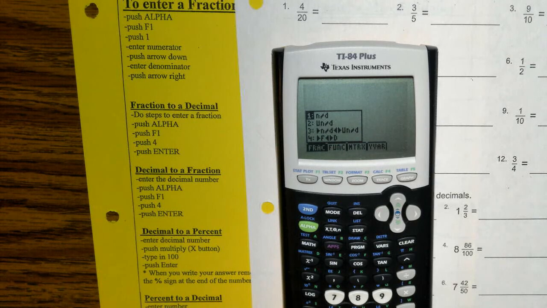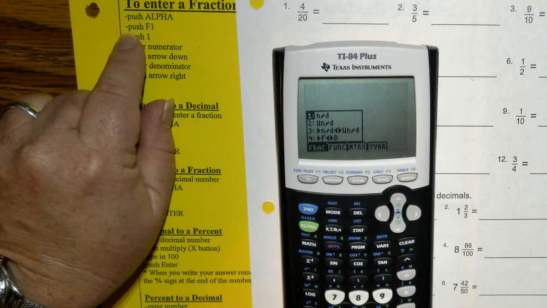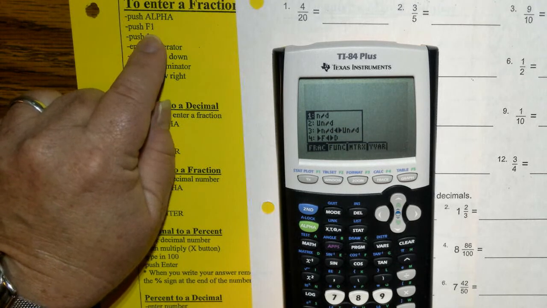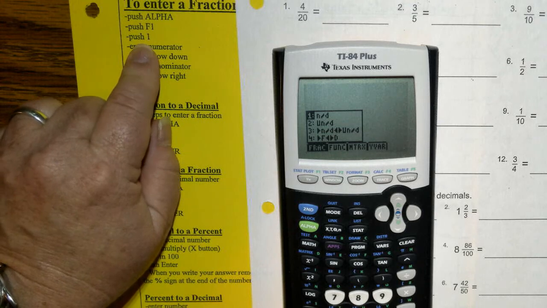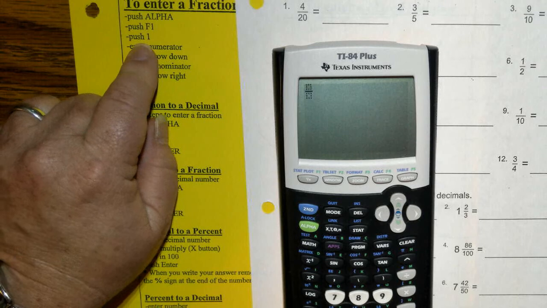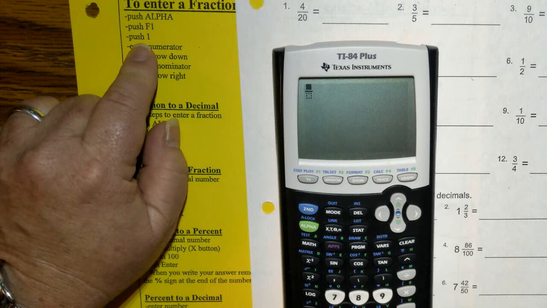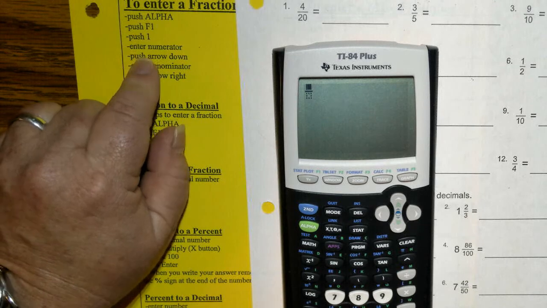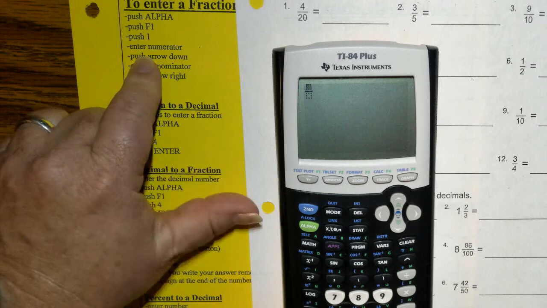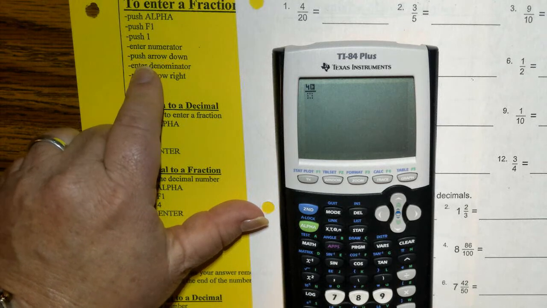All right. So we're going to follow our instructions. It said press alpha. It said press F1, which we've done. It says press 1 because we want to enter a fraction. So we're just going to press the number 1, and you should get 2 boxes and your divided by sign in between them. Okay? It says enter the numerator. Our numerator is 4. So now we need to arrow down.